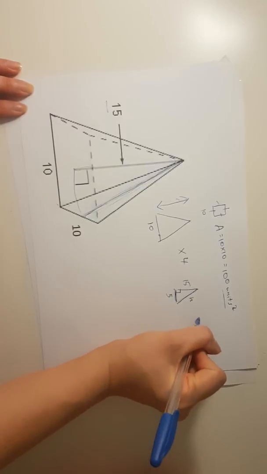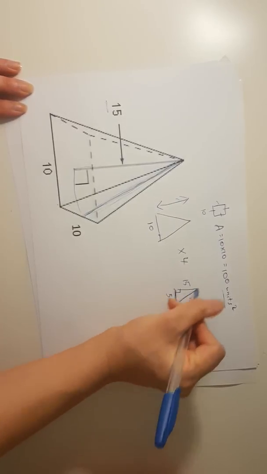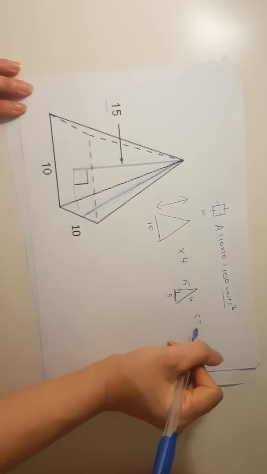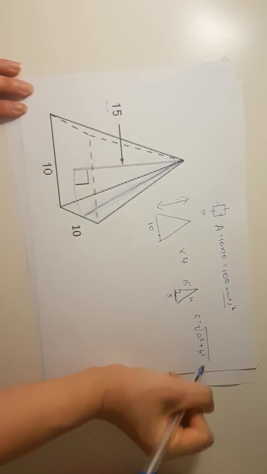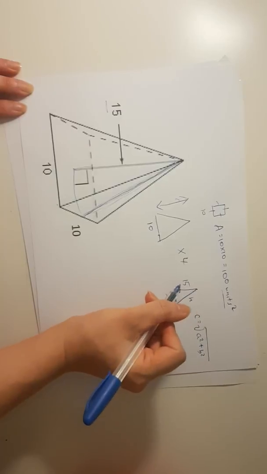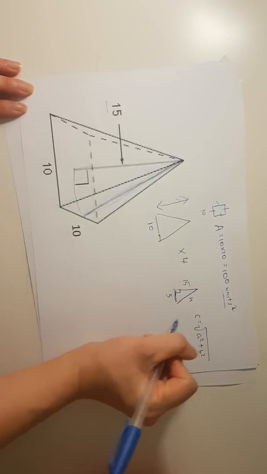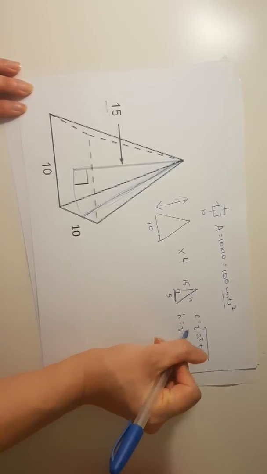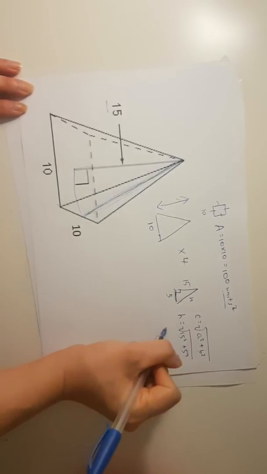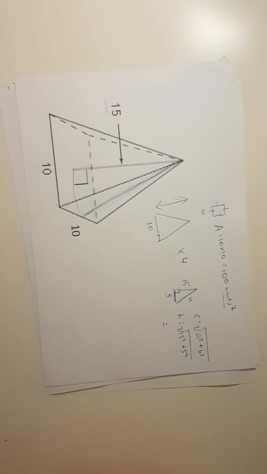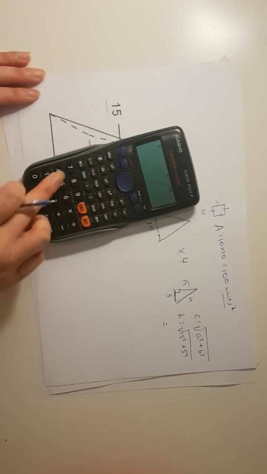Using Pythagoras, C is the longer side, or the hypotenuse, C is equal to the square root of A squared plus B squared. Let's replace everything in. So H would be equivalent to the square root of 15 squared plus 5 squared. And let's see what we get here.